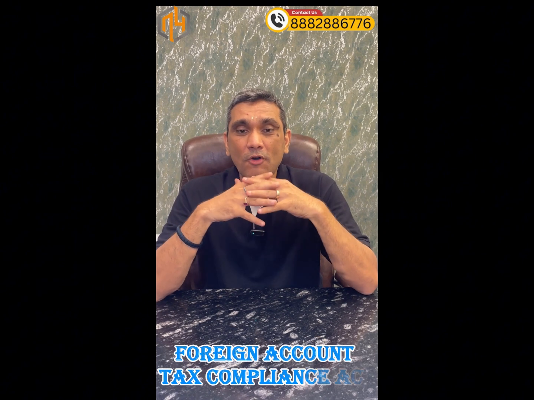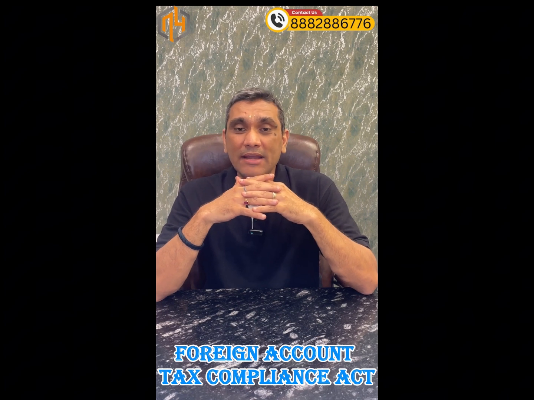FATCA, the Foreign Account Tax Compliance Act, is also mandatory. When you open a bank account, the bank will get your signature on this declaration, which is mandatory for global tax compliance. This is an annual process. Every year the bank will send you this FATCA declaration, and then you have to sign, scan and send it back to your bank.